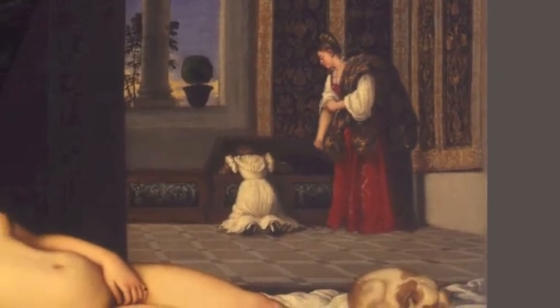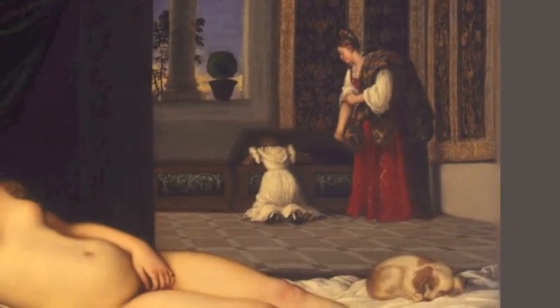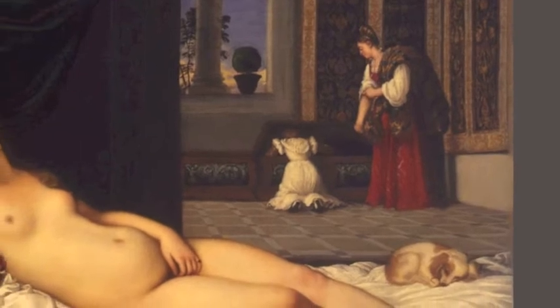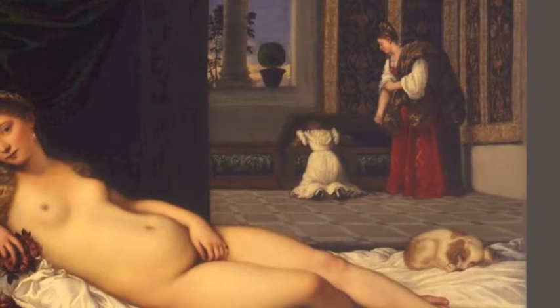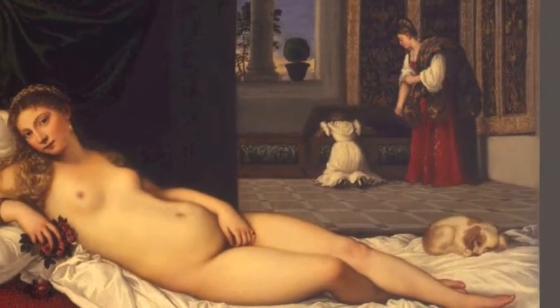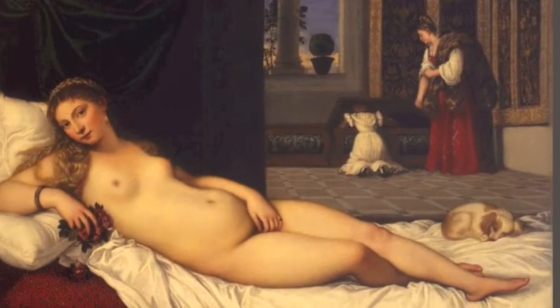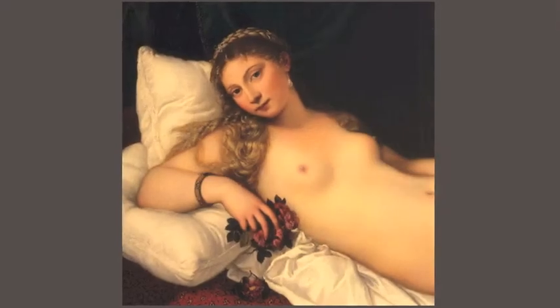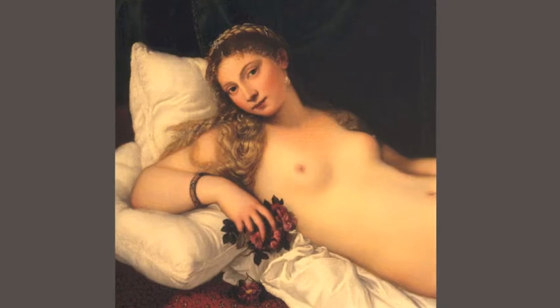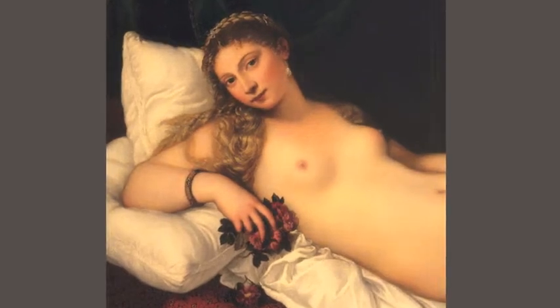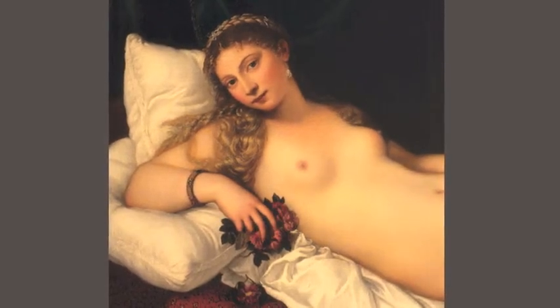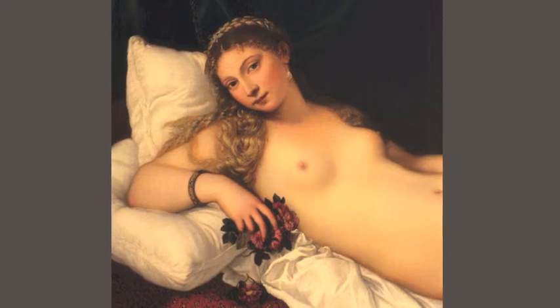But then the diagonal sweeps us across and then up to the maid and the little girl in the back. That red, of course, then triggers us to look back to the red of the upholstery. So we sort of have this circular motion, if you will, maybe even an X happening on the page compositionally. Several things are interesting about this piece.